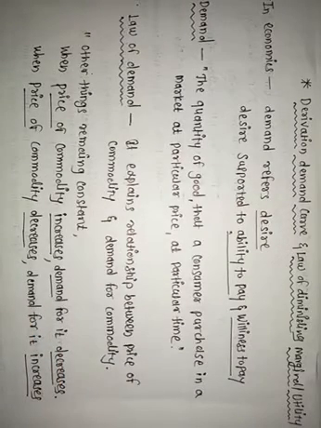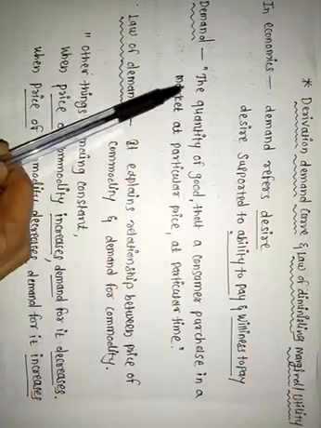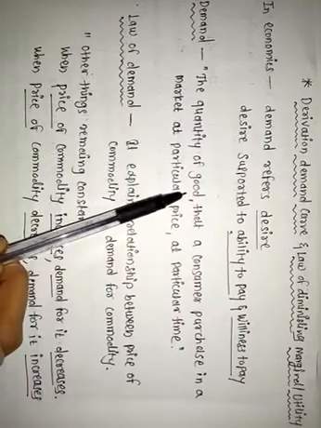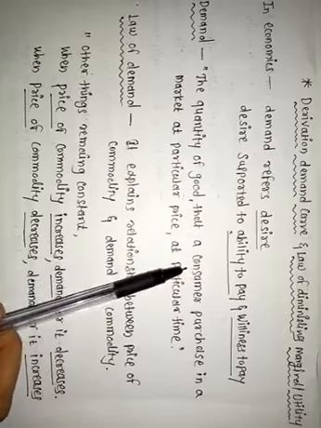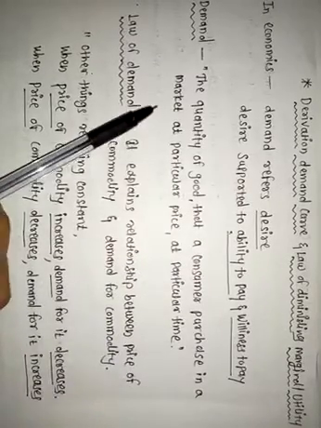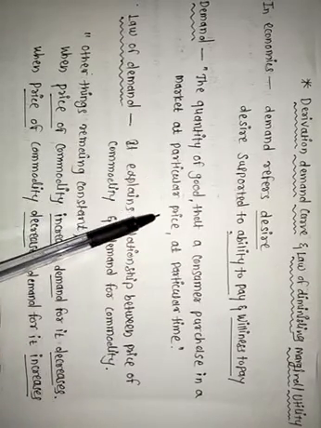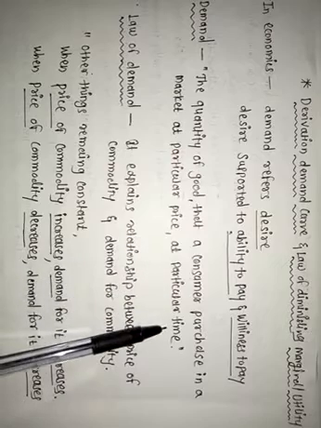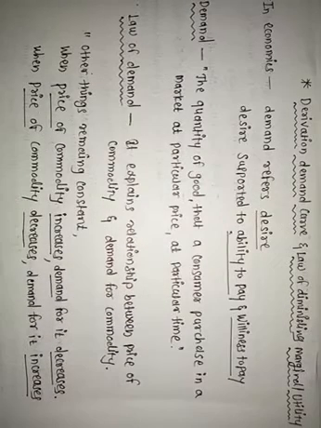For example, desire for a book cannot become demand unless the person who desires to purchase a book has the ability and willingness to buy it. So, demand means the quantity of a good that a consumer purchases in a market at a particular price and at a particular time. It's called demand.